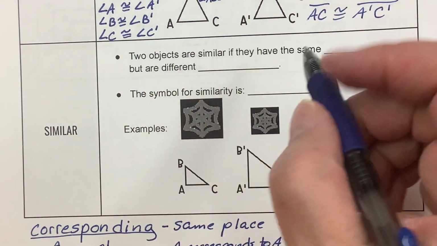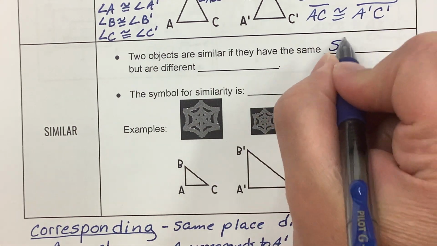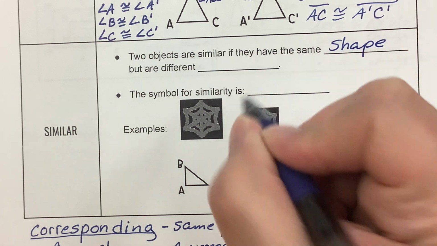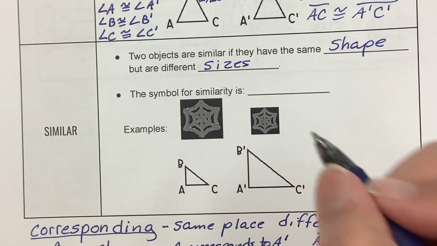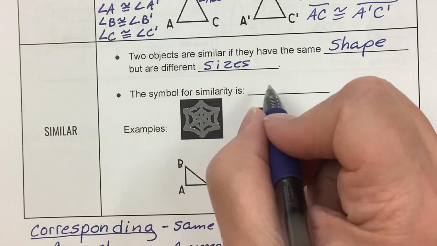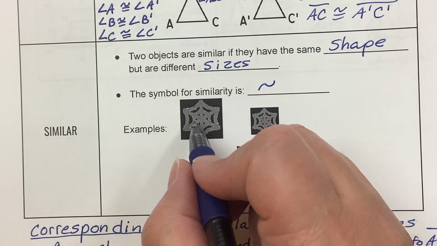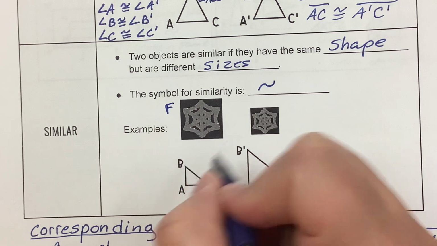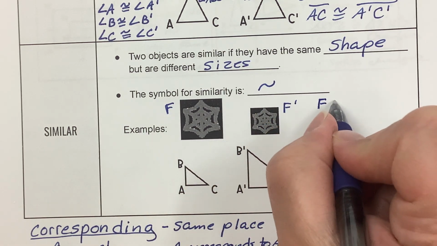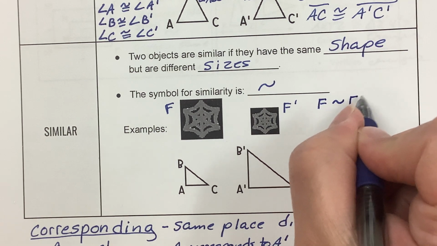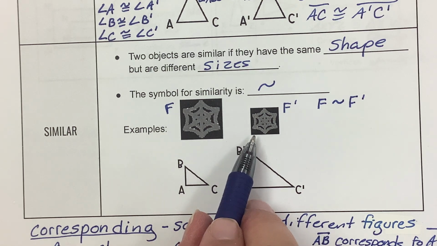But two objects, so we'll just say two objects are similar if they have the same shape, but are different sizes, but they could still be the same size. I'll get over it. The symbol for similarity is a tilde. Now, let's call this a flake. Flake 1 and flake 2. So flake is similar to flake prime because they are the same exact picture, only I shrunk that one down.